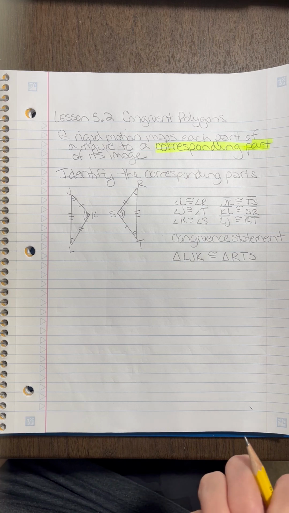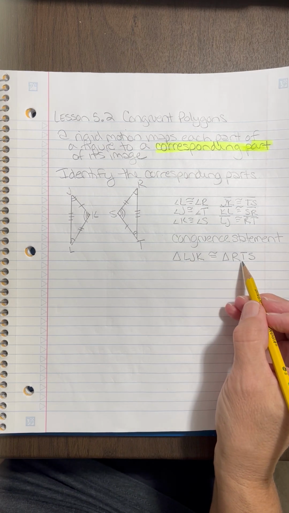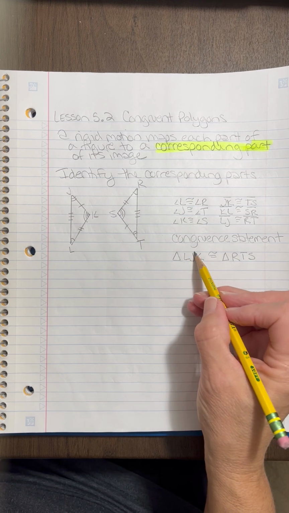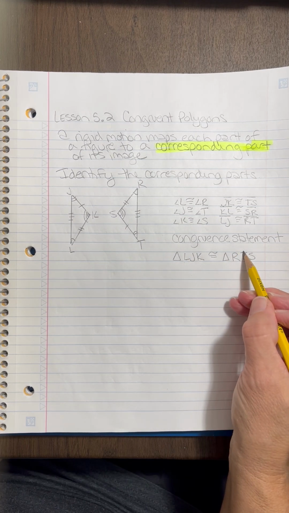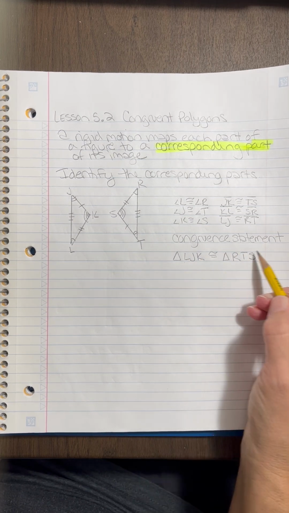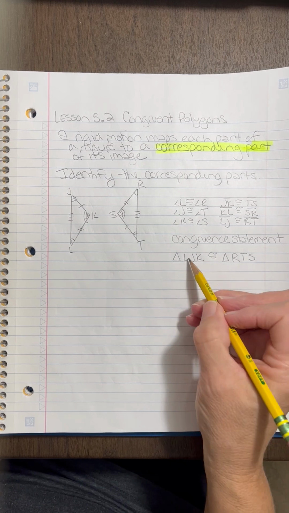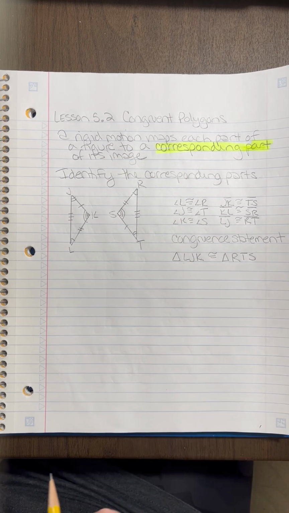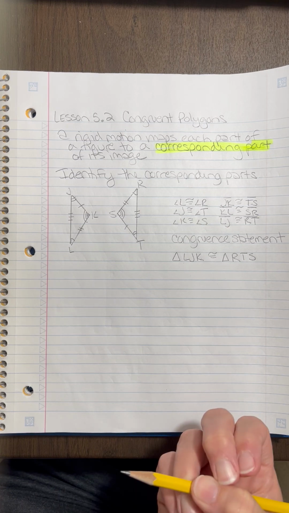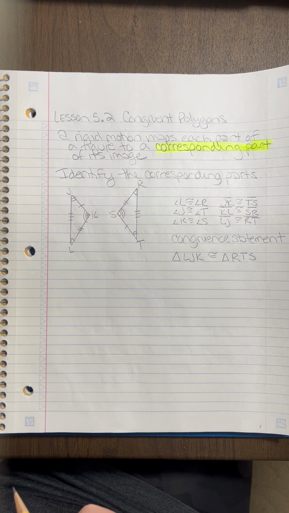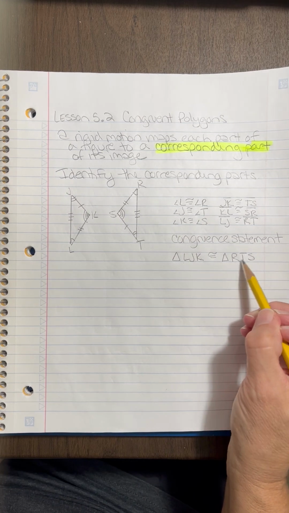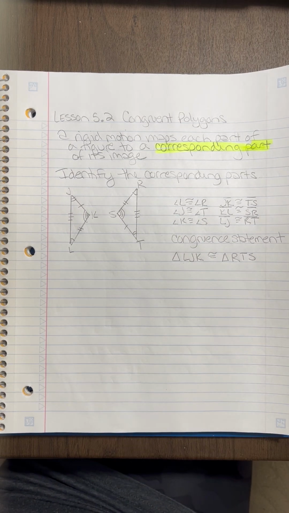And the nice thing is, when you have this, you can also immediately find corresponding sides. LJ is going to correspond to RT. JK is going to correspond to TS. LK is going to correspond to RS. So do you see what I'm saying? Super easy if they give you one of them to find the one that it corresponds to. KL would correspond to SR. So you get the drift.